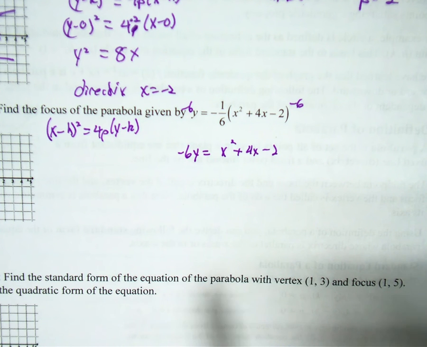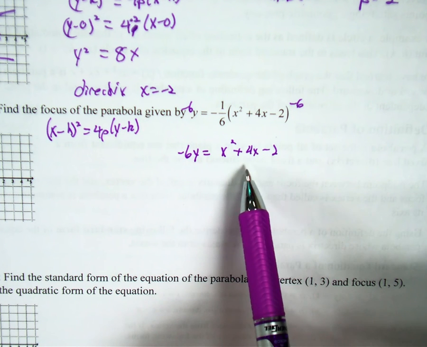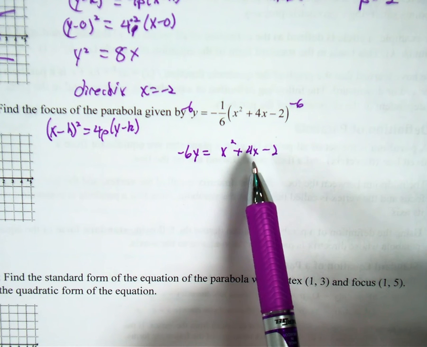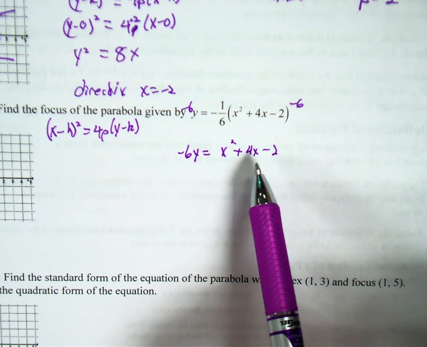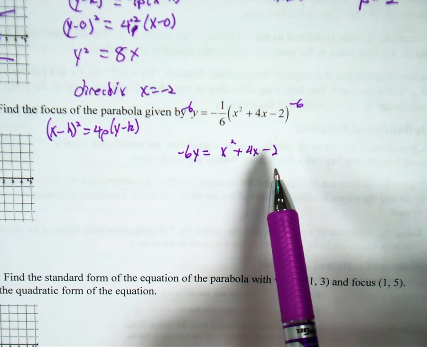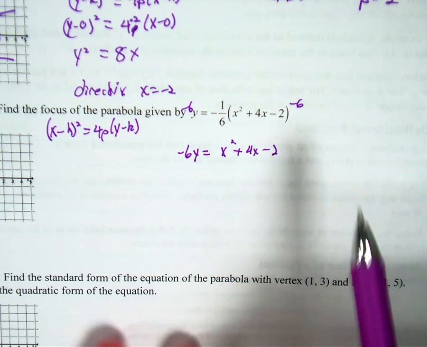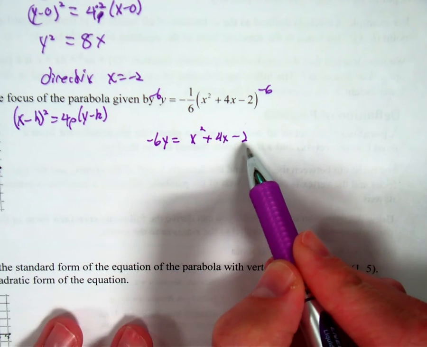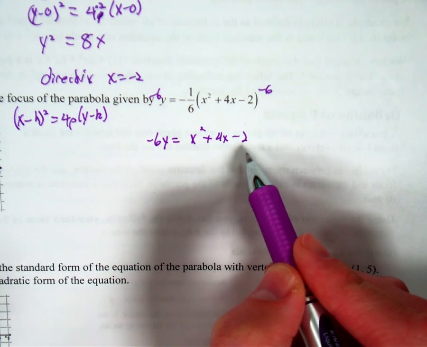Go way back, completing the square. Half of 4 is 2. 2 squared is 4. So I need this to be a 4. Okay, I need this to be a 4. That's not 4. So you got two options now.